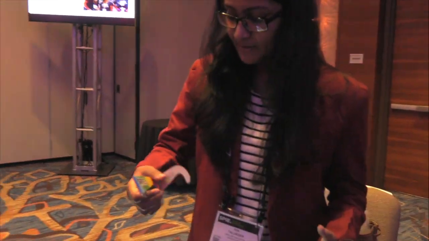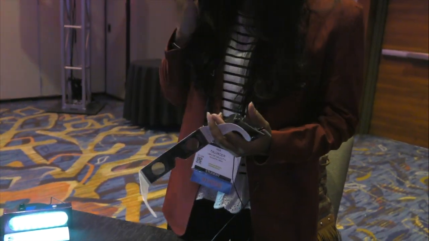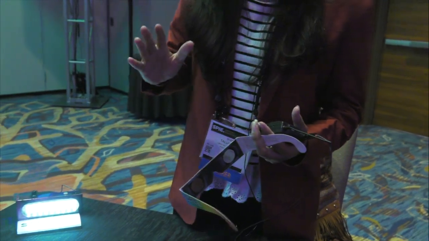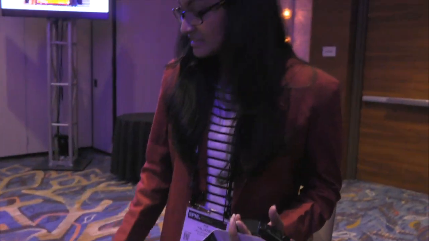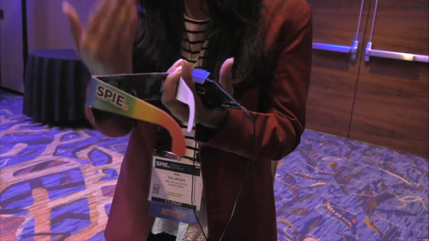Now, I have prepared glasses using polarizer. If you wear it with one eye closed, I can see the reflected light, and with the other eye closed, I can see the writing SPIE. Why is it so? The reason is, when the light falls at Brewster's angle and gets reflected, the axis of this polarizer is parallel to that of the reflected light. So this and this become crossed, and the reflected light is not allowed to pass through it.